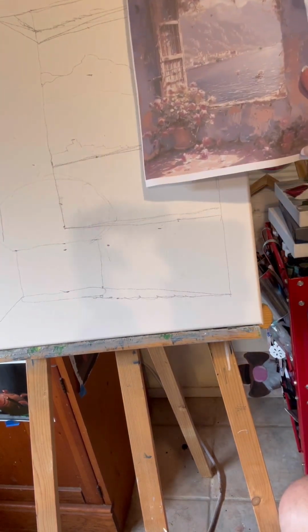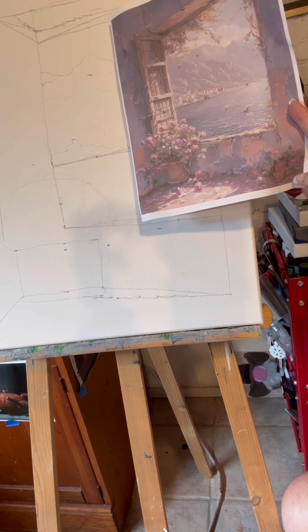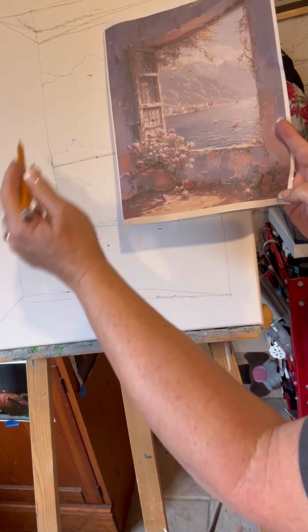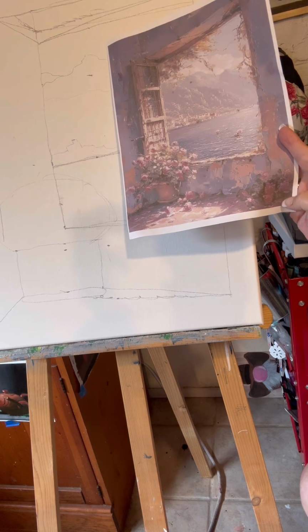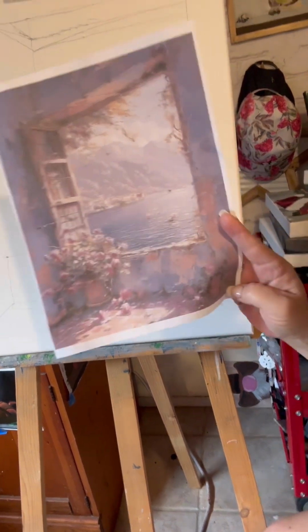So I think that is pretty accurate. And we will draw in the window, or we will paint it in as we go. And that's about it. So I hope that helps you a little bit. And I will do this on a lot more videos with other things, just so you can understand. All it is is points of reference.